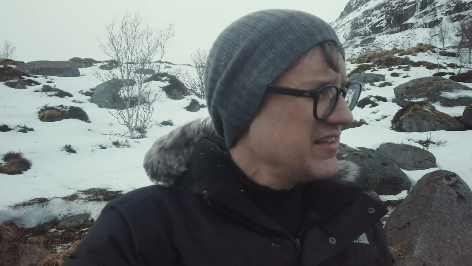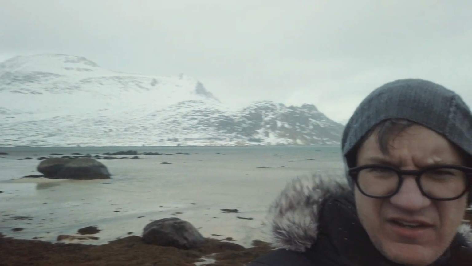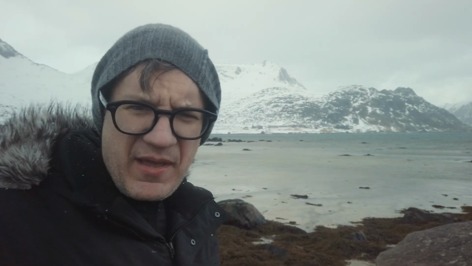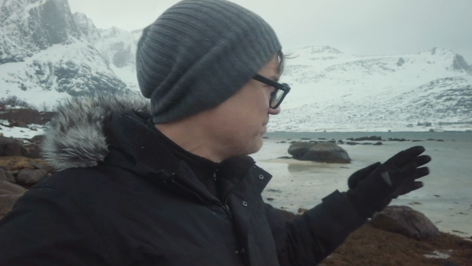Early this morning I did a blue hour shot, which I look back at a little bit later and I'm pretty happy with. And right now, I'm hiking around one of the fjords that is in this general area, and you can see all of this behind me here. And it's just fantastic. What's really amazing about it is the color, because Lofoten is right along the Gulf Stream.